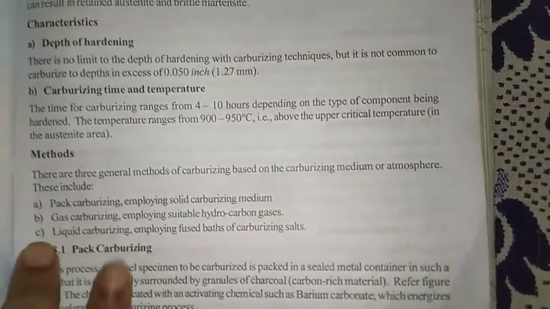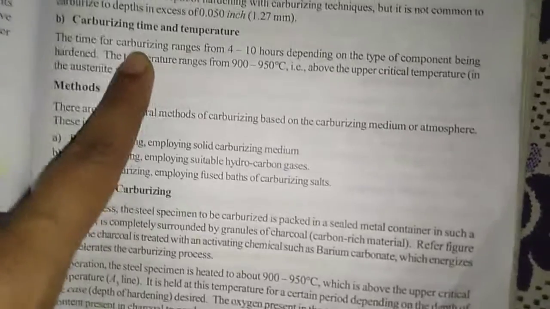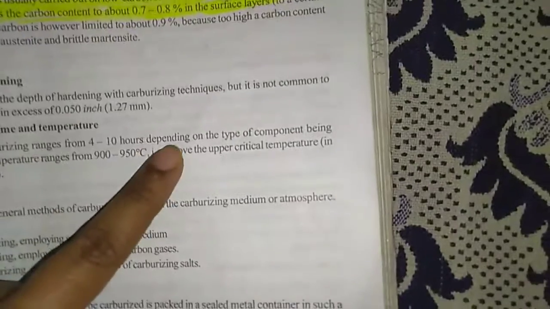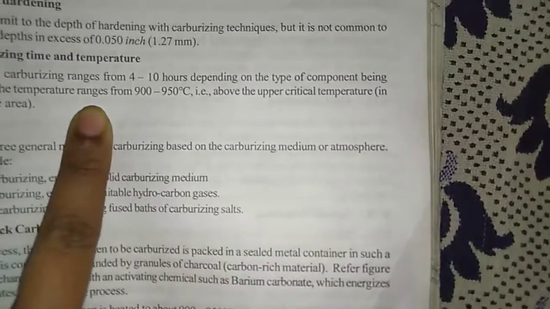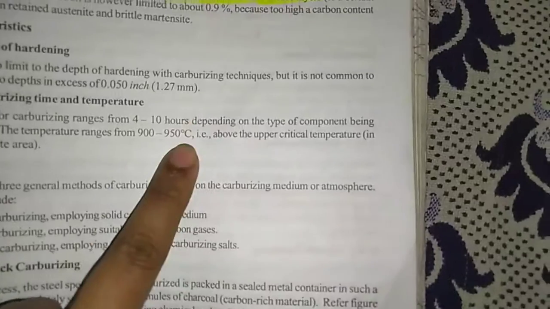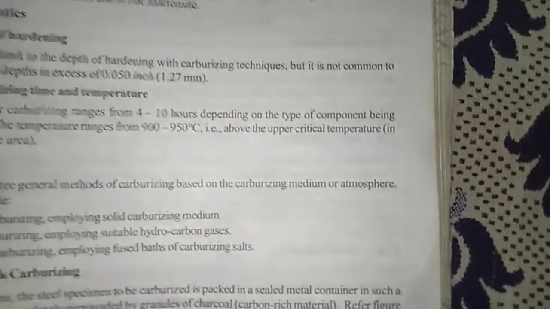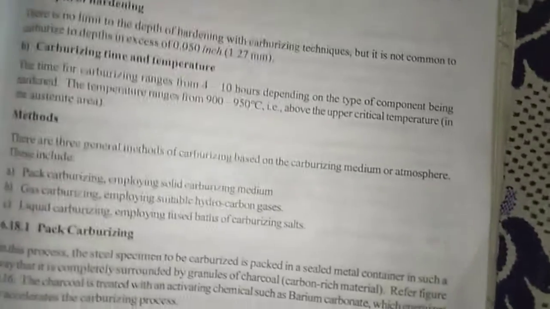The next characteristic is the carburizing time and temperature. Now this is very particular. Time for carburizing is 4 to 10 hours. It will take time, half of the day, depending on the type of the component being hardened, and temperature is usually between 900 to 950 degrees Celsius. That is obviously above the critical temperature, 727 degrees Celsius. Okay, so that is carburizing, the characteristics which you need to know.